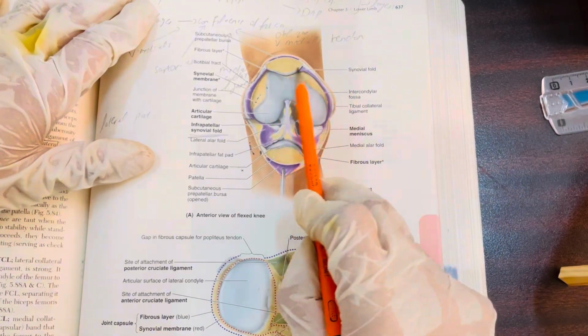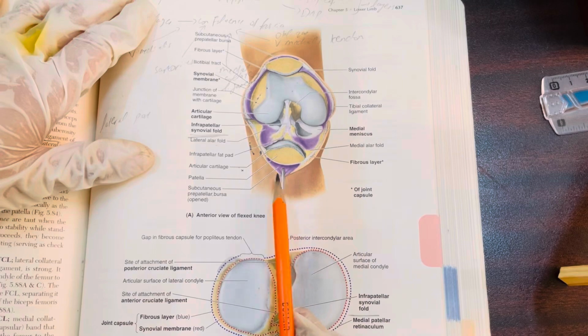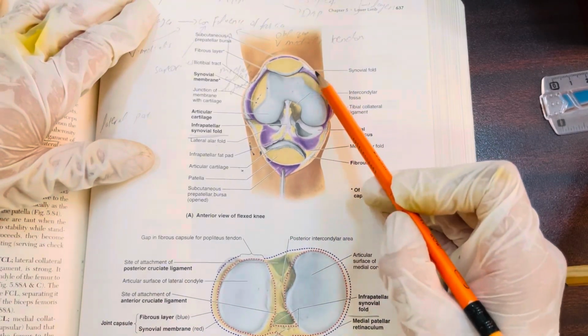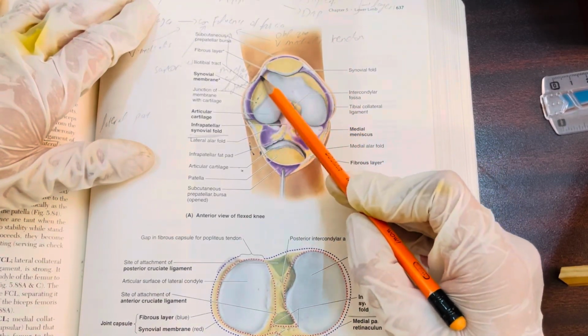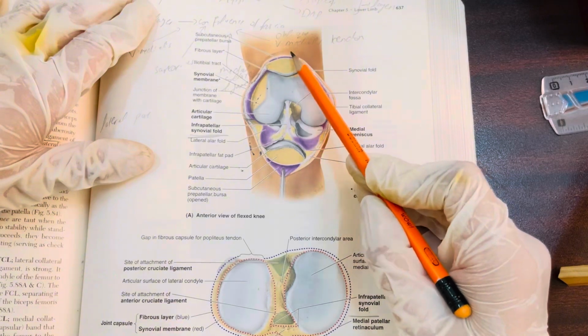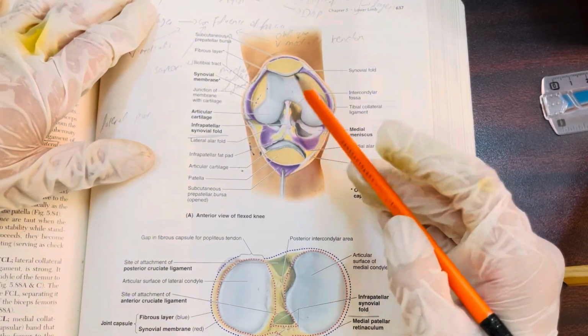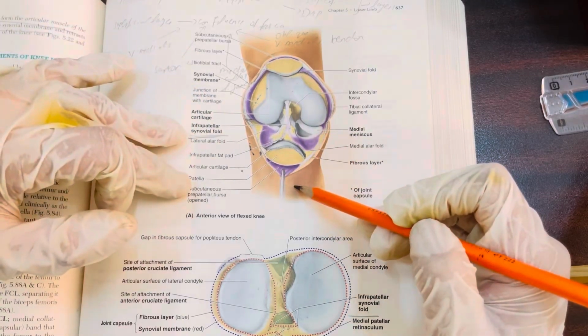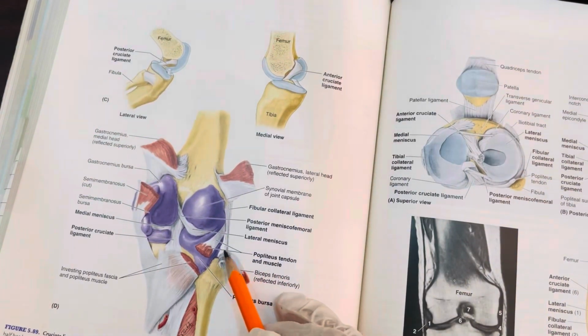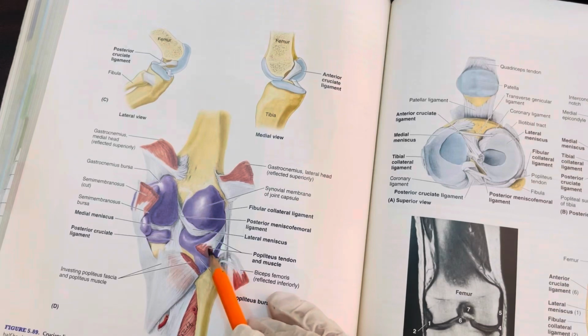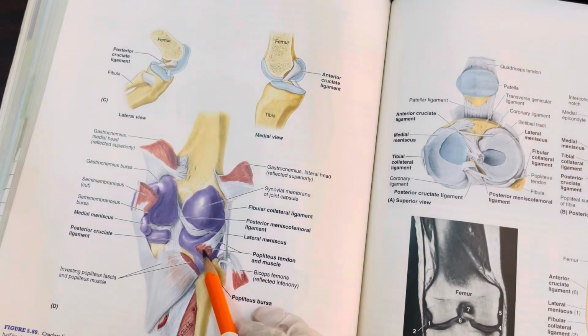But this is the upper part, this is the lower part. At the upper part, the fibrous layer is attached with the tendon of the quadriceps femoris muscle above, below with the patella, and then below with the patellar ligament. And posteriorly, there is the entrance of the tendon of the popliteus muscle. That's why posteriorly this layer is deficient. It gives the pathway for the entrance of the tendon of the popliteus muscle.